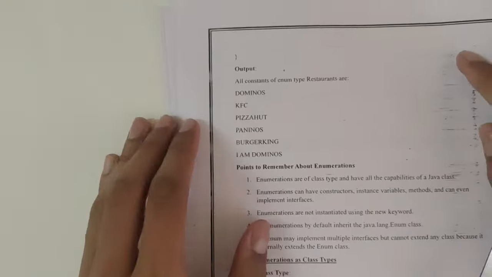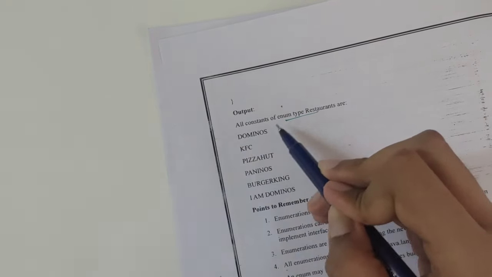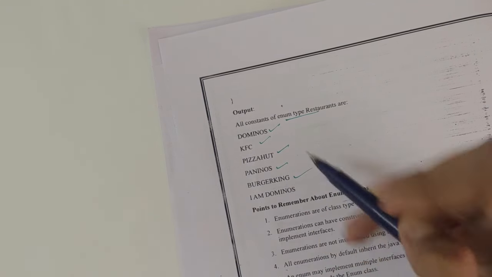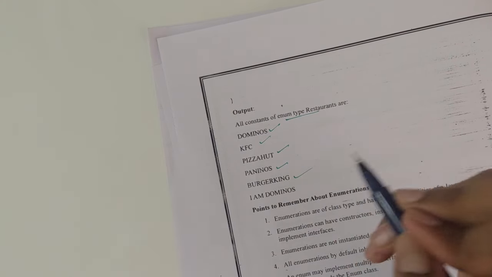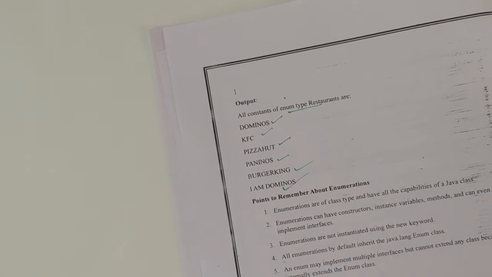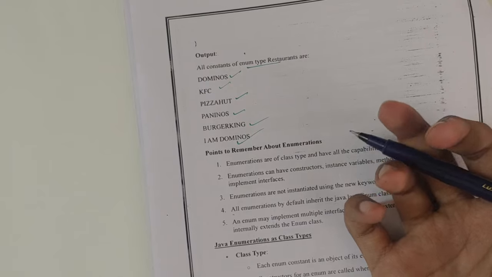As I said, in the output, all the enum type restaurants, that means all the constants we have printed, that is Domino's, KFC, Pizza Hut, Paninos and Burger King. Followed by that we had a print function there, that is I am Domino's, so it has printed I am Domino's. Now next, what points should we remember when it comes to enumeration.